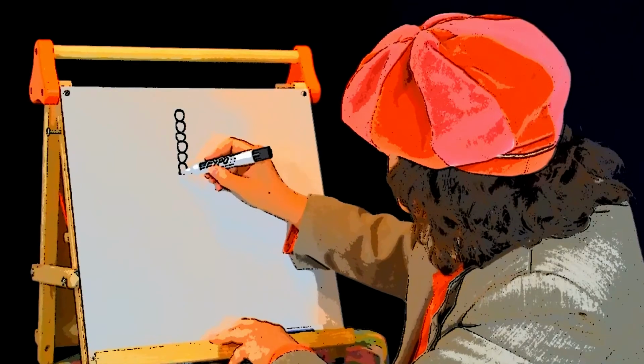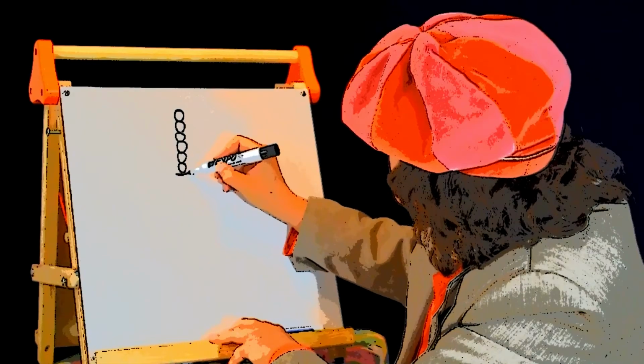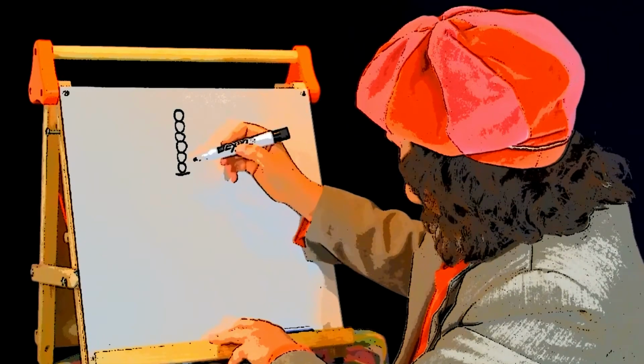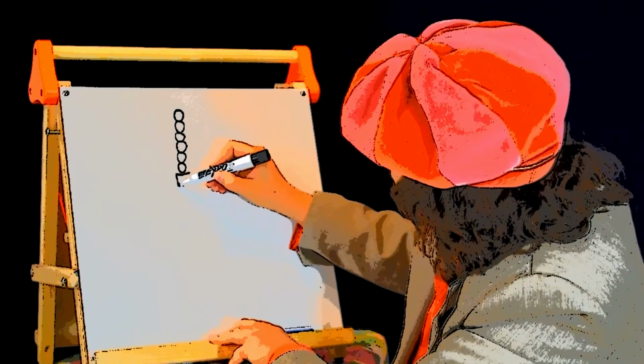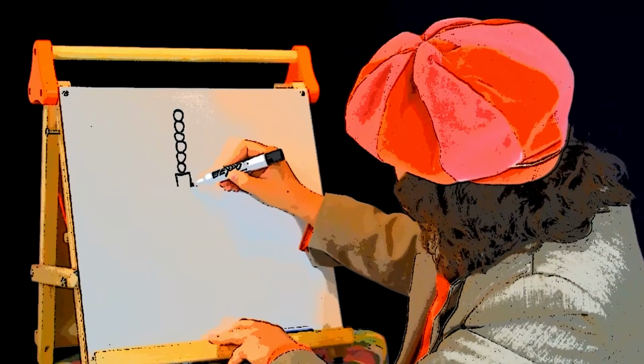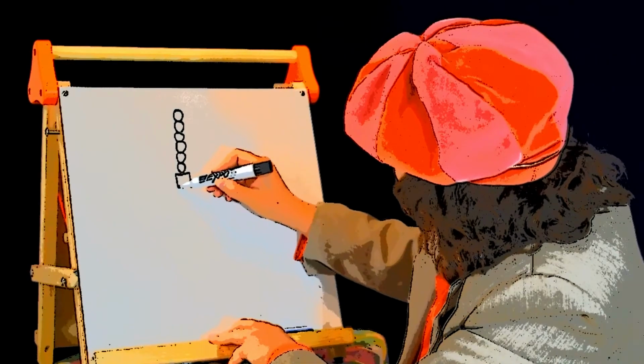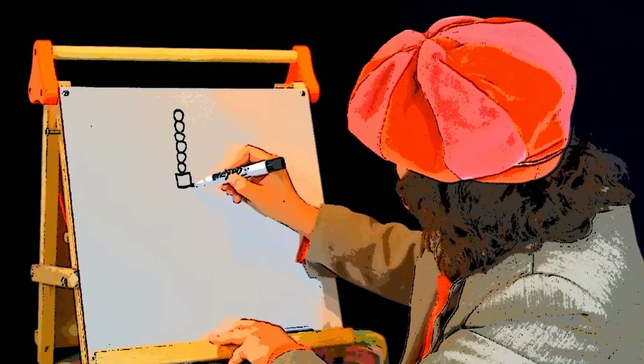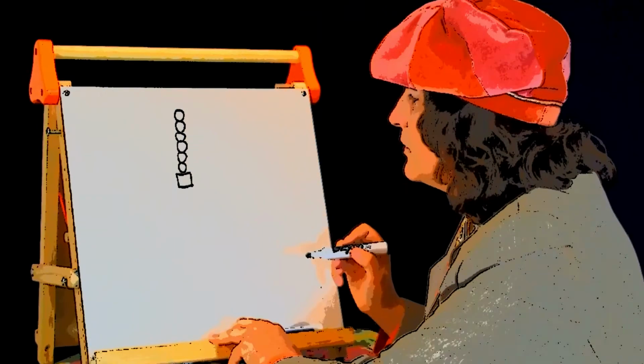On the bottom, we are going to draw a horizontal line. Now we are going to draw a vertical line on the left side, then a vertical line on the right side, and we will connect them on the bottom with another horizontal line. So we have made a square.